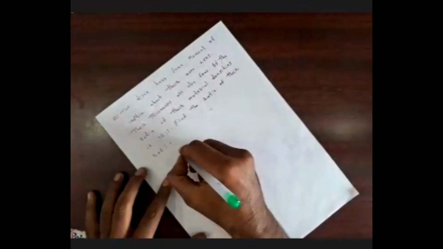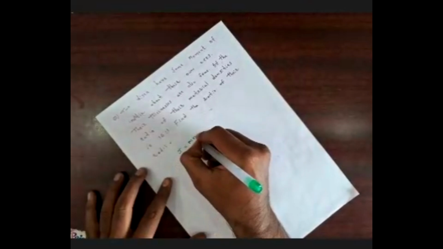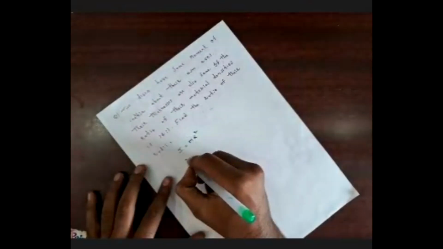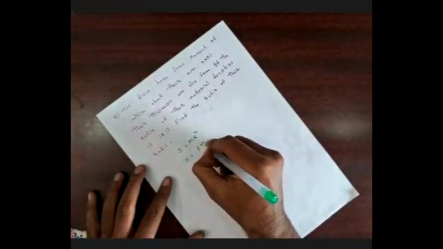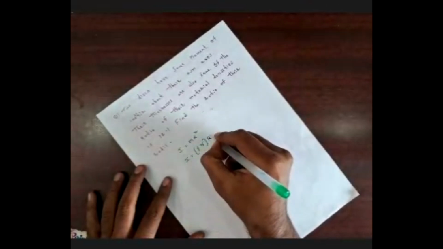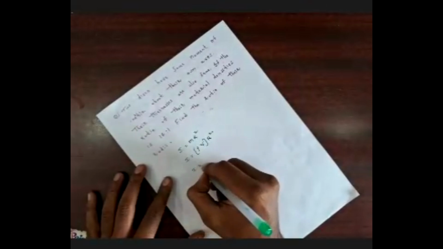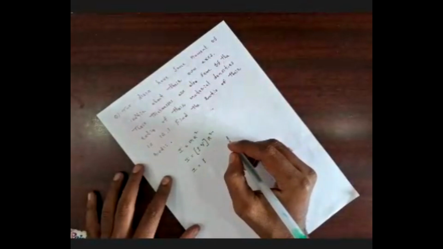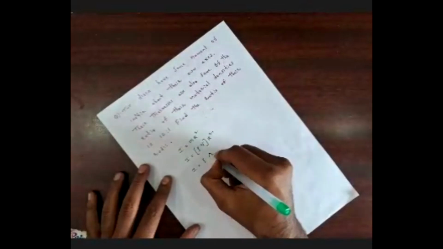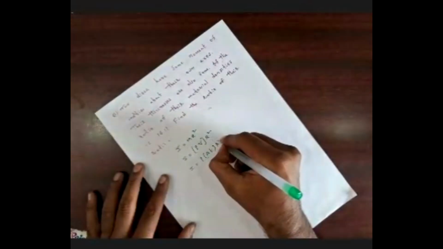So here generally we need to consider the moment of inertia. What is the moment of inertia formula? I is equal to mr square. Mass is equal to what's the formula? Density into volume. Then I is equal to density into volume. And what's the formula of volume? That is nothing but area into thickness, thickness of that disk, r square.